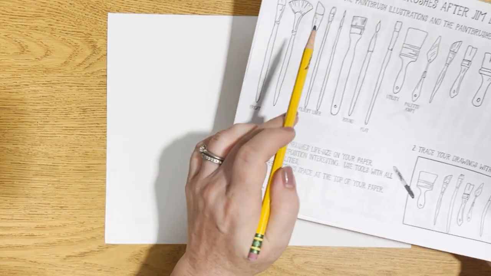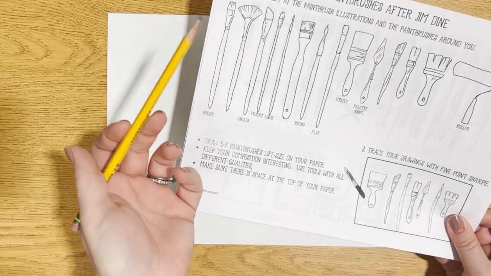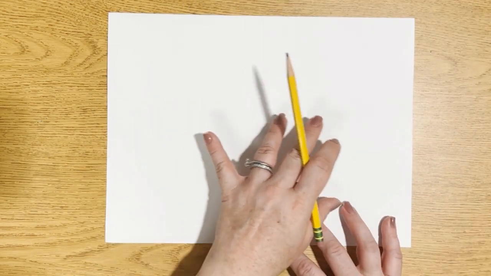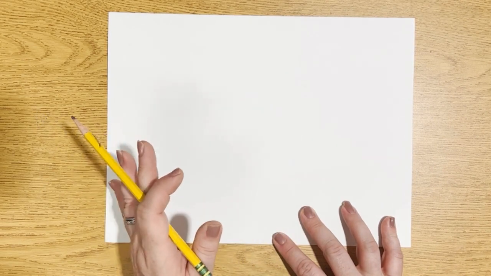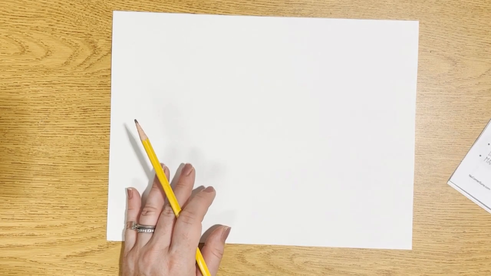Now that we've learned a little bit about Jim Dine, what we're going to do is take a look at the handout I gave you that has the different paintbrush illustrations and paintbrushes that you might find around you. On your paper, I want you to try to draw at least 5 life-size paintbrushes. And if that's really difficult to do, that's okay too. You could look at these images and just try your best to make them large to the best of your ability.